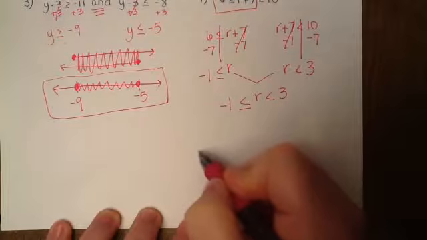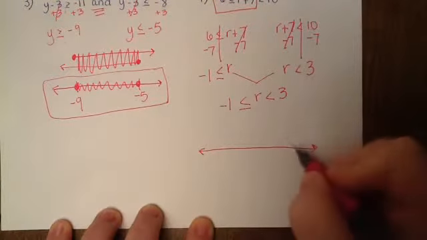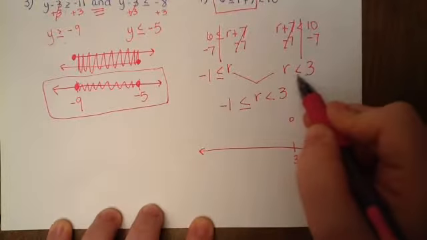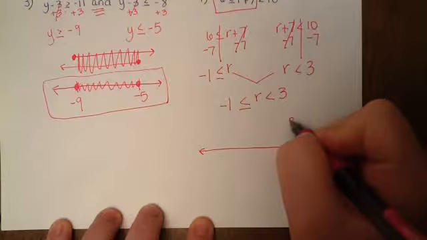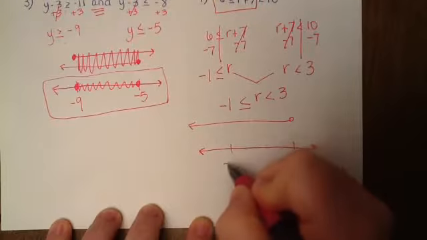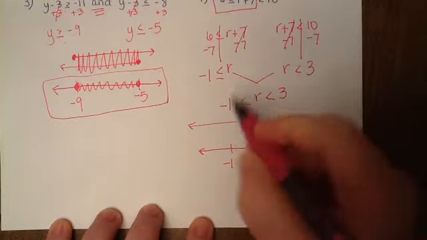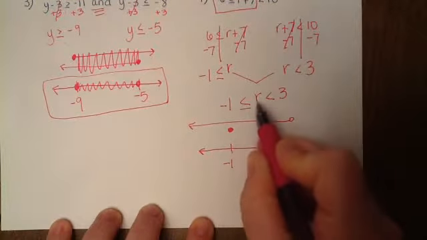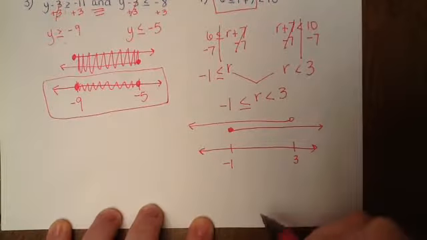When you graphed these, what type of circle did you have on 3? Open. It doesn't include 3 with the equal sign. If r is less than 3, which way? To the left. Which type of circle do you have on negative 1? An equals. So closed. R is greater than, so we shade to the right.